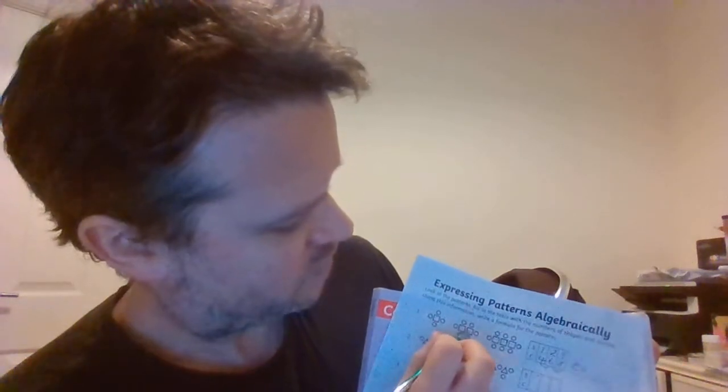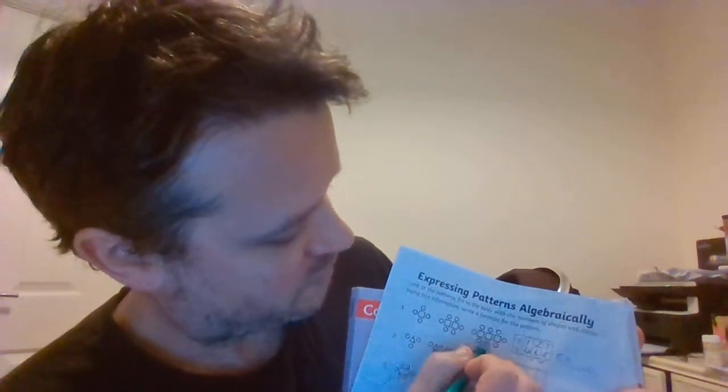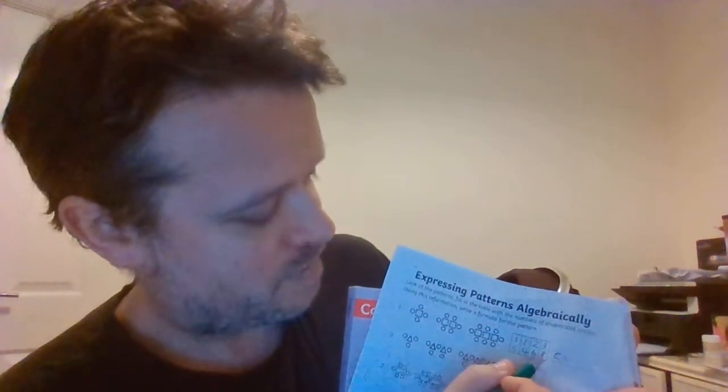If I take my squares and multiply by 2, here I had 1 square, that would give me 2 for the circles. Here I had 2 squares, that would have given me 4, but I can see I need 6. And for 3 squares, that would give me 6, but I can see it needs 8. So I'm not simply multiplying by 2.